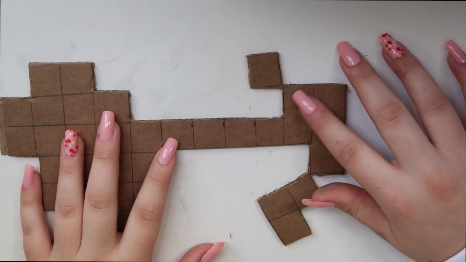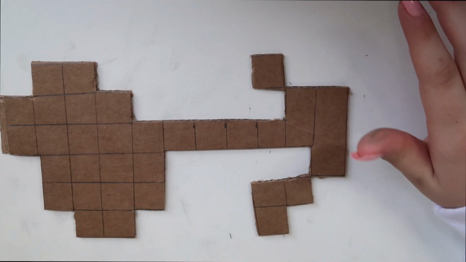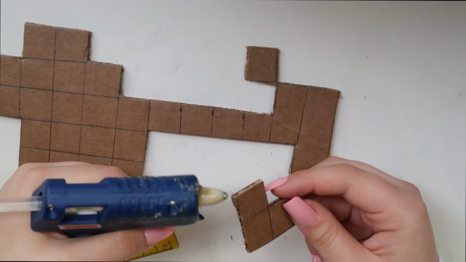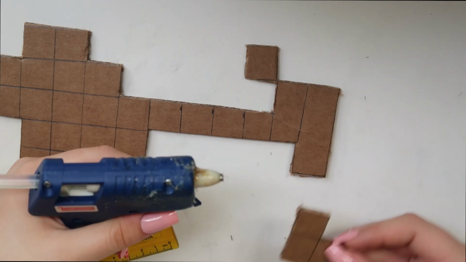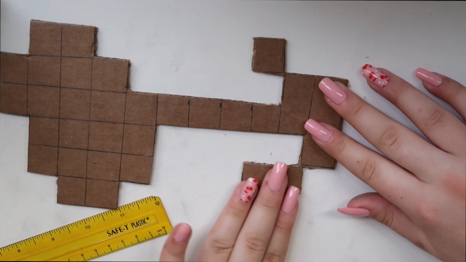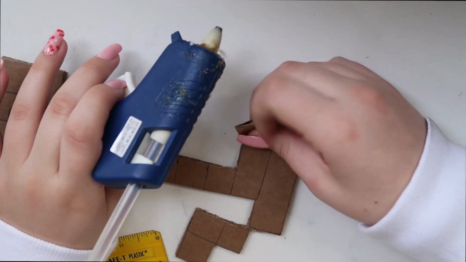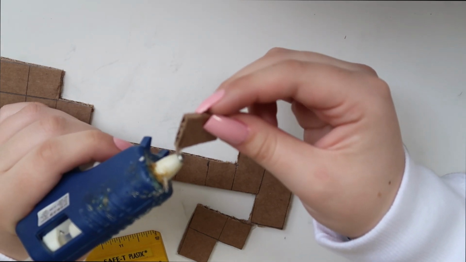Okay, so for this flower, you can see that some of the pixels are on a diagonal, which means that we have to hot glue it. So basically, all you're going to do is get some hot glue and apply it to the corners of the cardboard piece. Then you just want to attach it and be really careful. It is hot glue. I'm kind of crazy and I can take whatever. So yeah, just be careful with the hot glue.